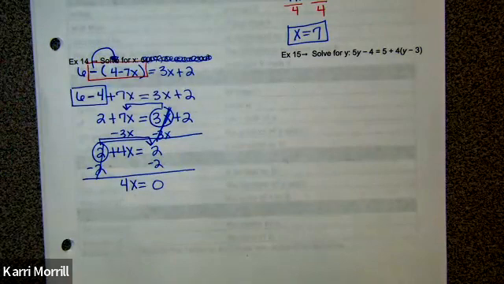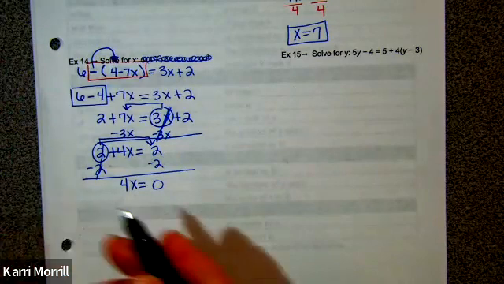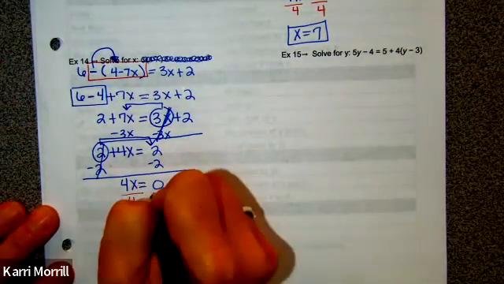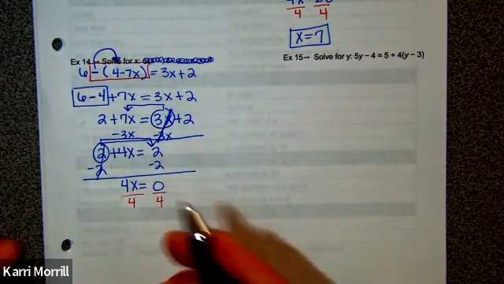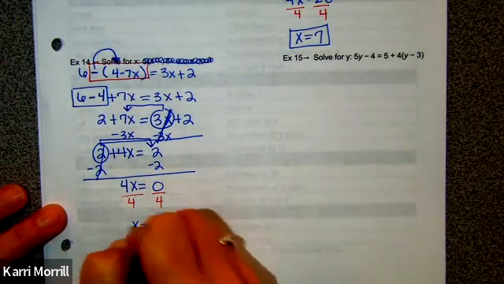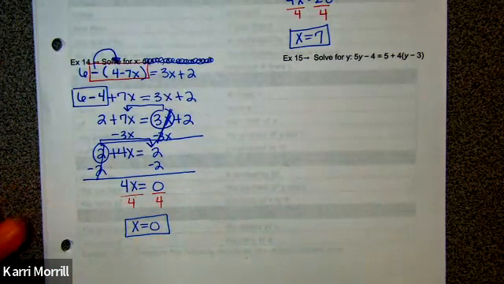Go ahead and finish out the steps, because if we were to divide, can't we say 0 divided by 4 is 0? So that just means our x value was a 0. We can get x equals 0.